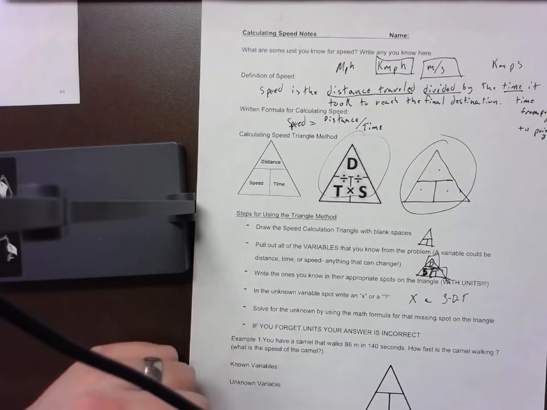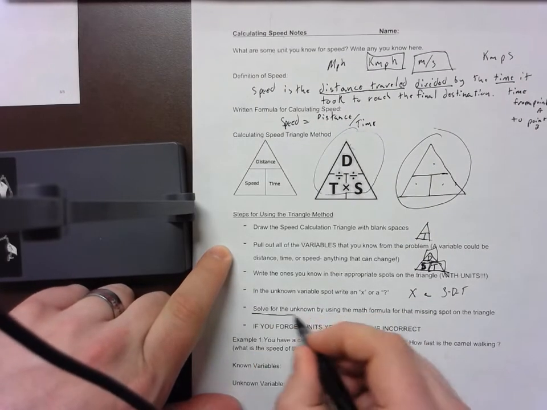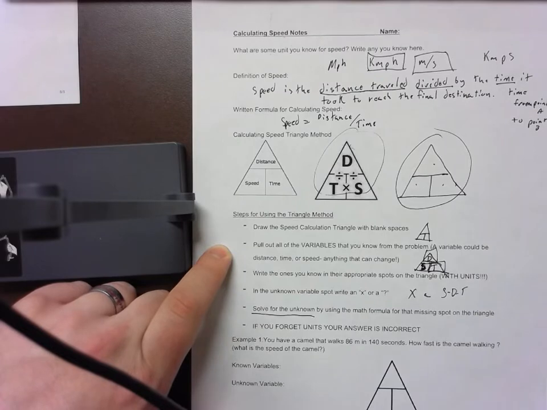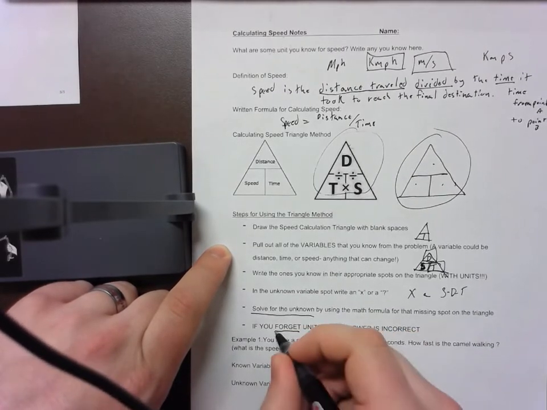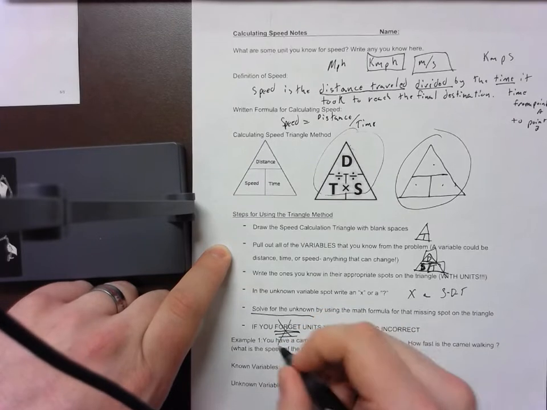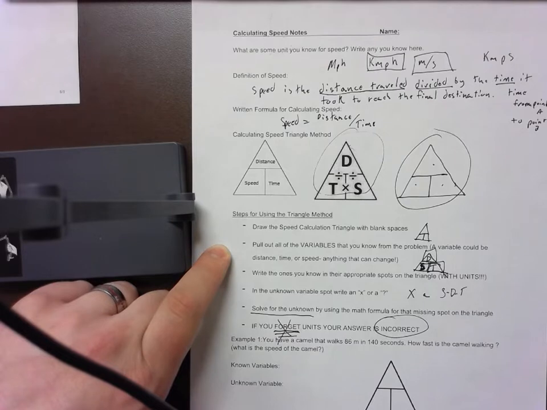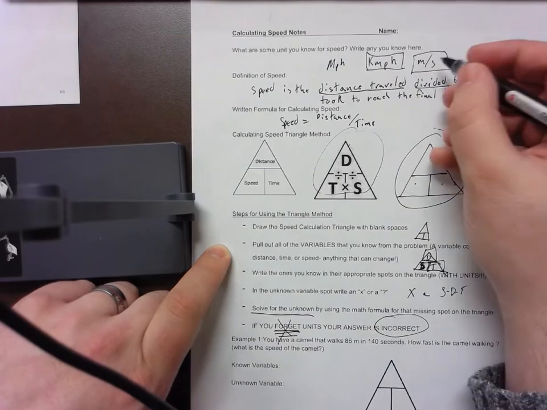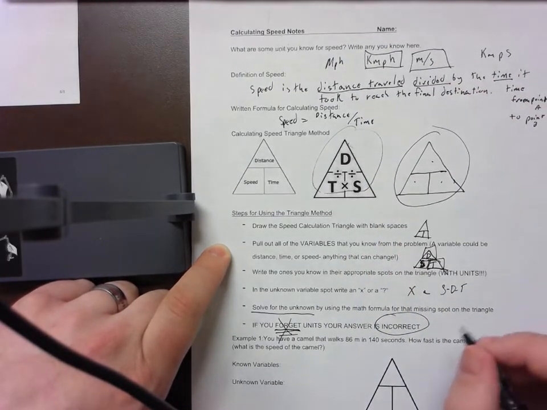Do not forget your units or else it will be incorrect. If we are doing meters per second, miles per hour, or kilometers per hour, that's what you have to put for your speed.